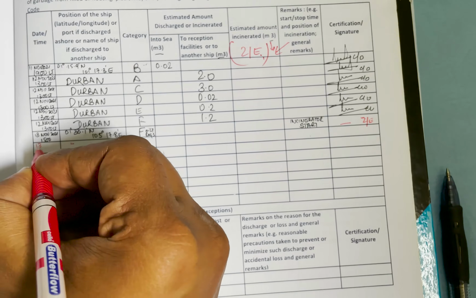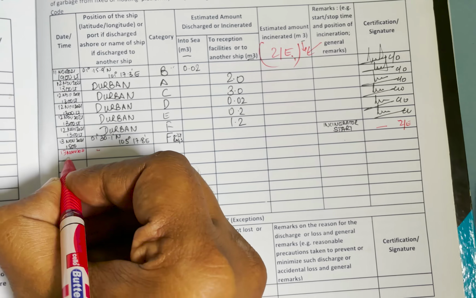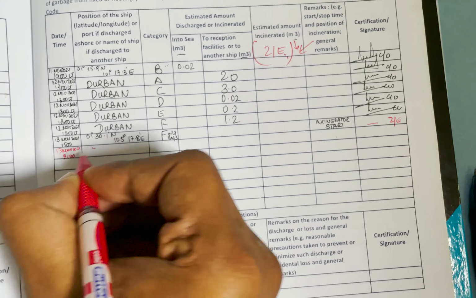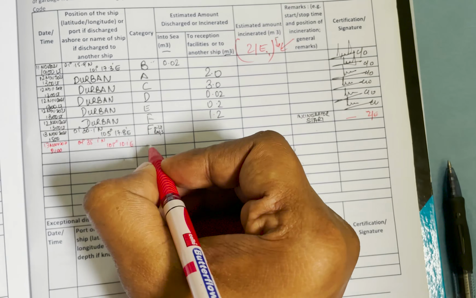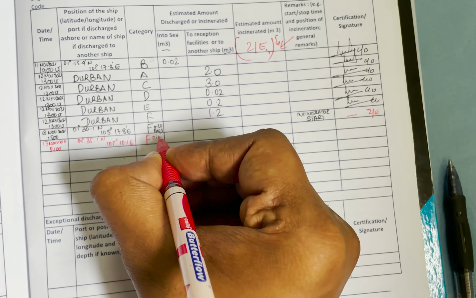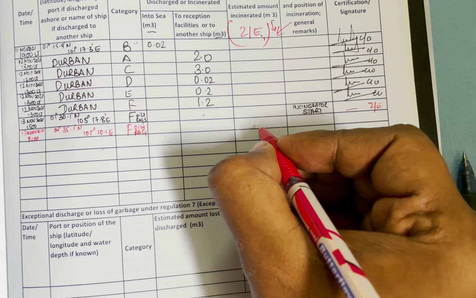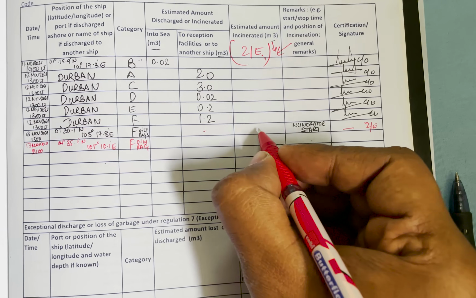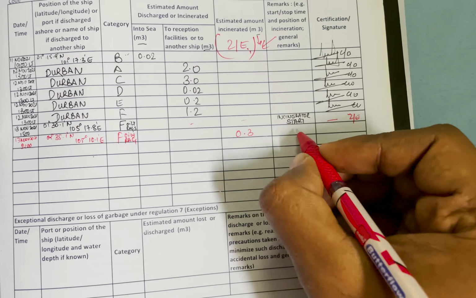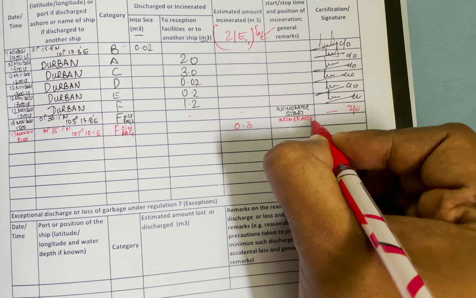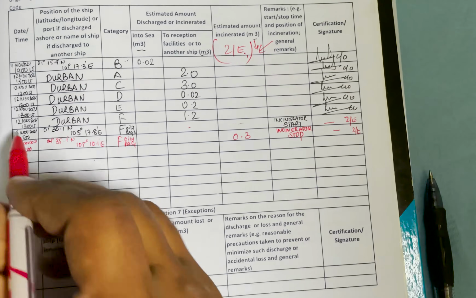Now we'll write down the date again and the time when the incinerator was stopped. So at 2100 we stopped the incinerator. I'll write down 2100. I will write down the position when the incinerator was stopped. Category same, F oily rags, and quantity incinerated, that is 0.3 as given by my second engineer. So I will write this down. The date, time, quantity, all of these are given by the second engineer. Here I'll write incinerator stopped, and here the second engineer will sign. So this is one complete entry for the incinerator.